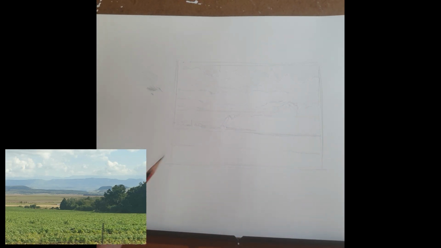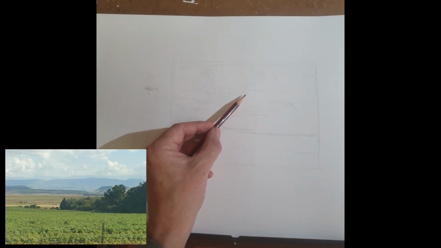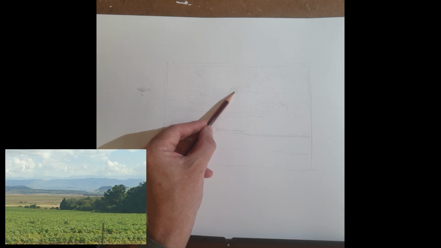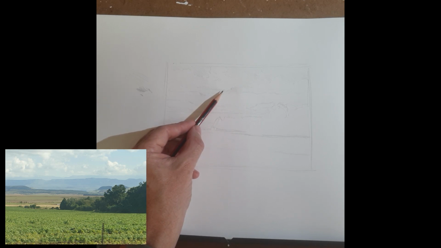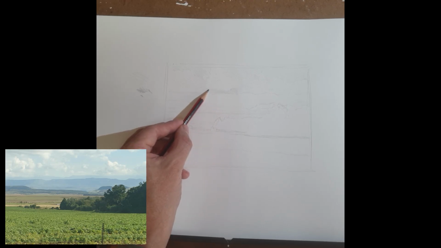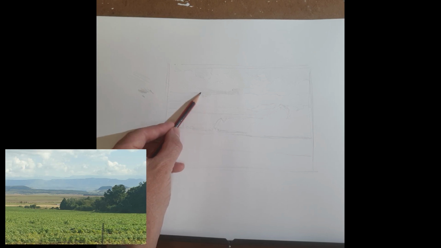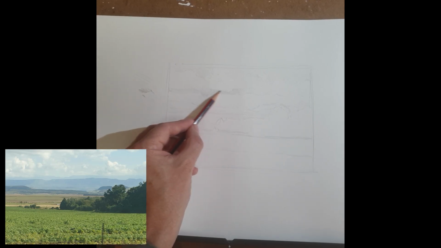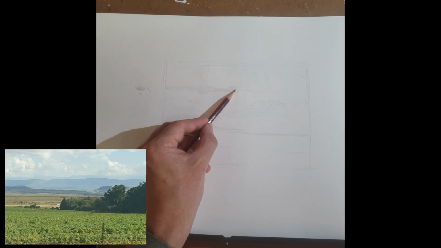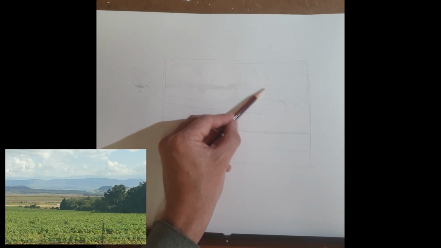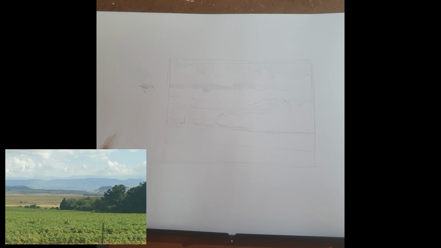Okay, then for example, if we look at these mountains in the background, once again using the flat end of the pencil, I would use that to create and fill in those mountains like that. I'd press a little bit darker and just over there, and that seems to be going into sunlight over there.